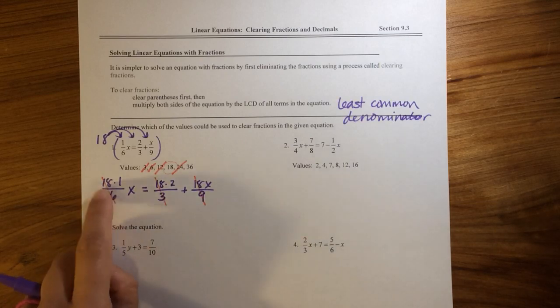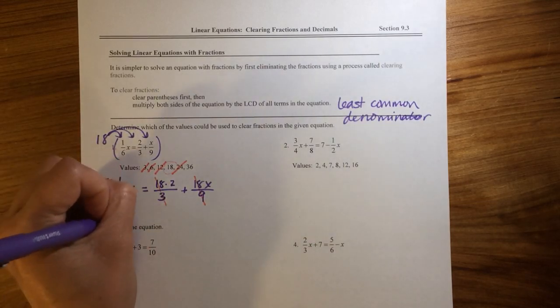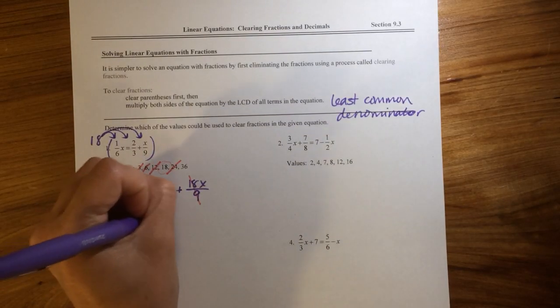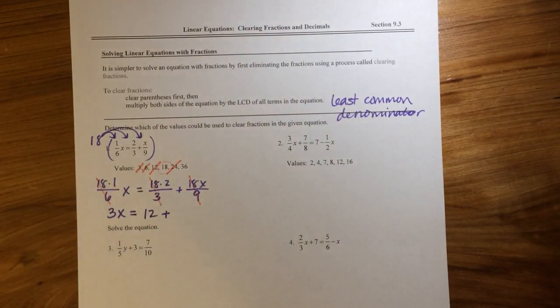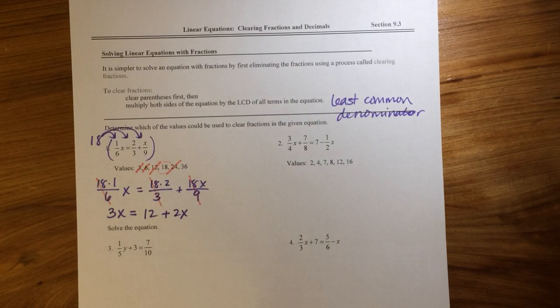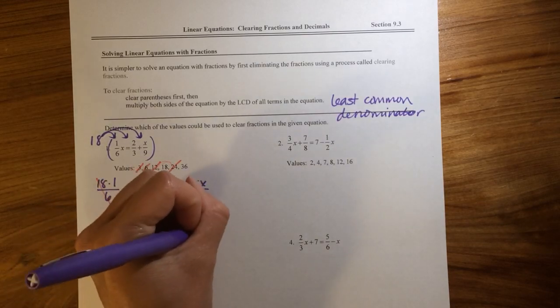So 18 divided by 6 is 3, times 1 is 3, so this is 3x, equals 18 divided by 3 is 6, times 2 is 12. Now, plus 18 divided by 9 is 2 times x is 2x. And now we have a much prettier version of the equation. So if I move the 2x to the left, we end up with x equaling 12.